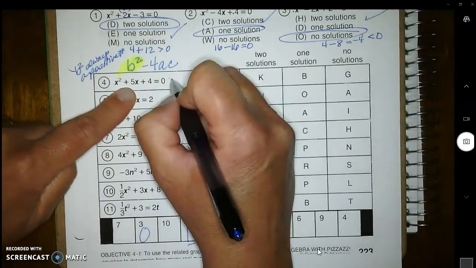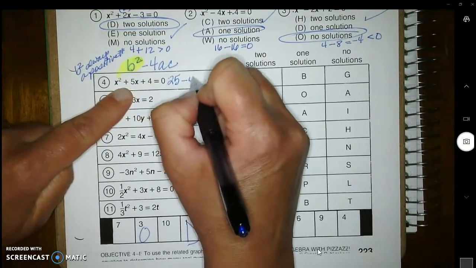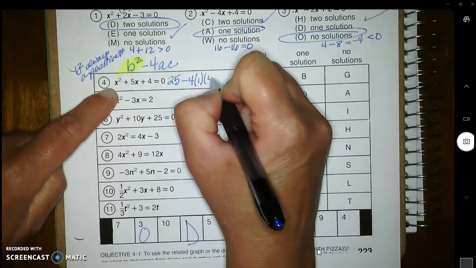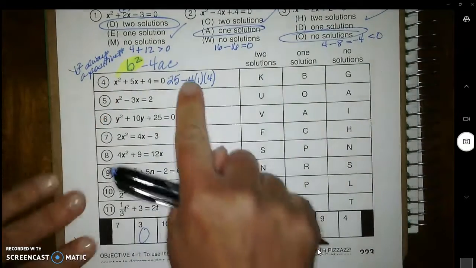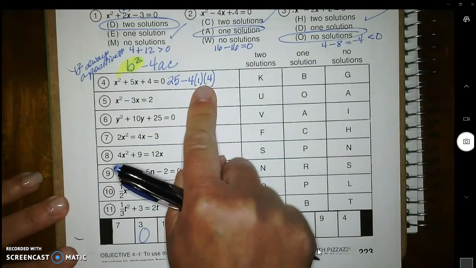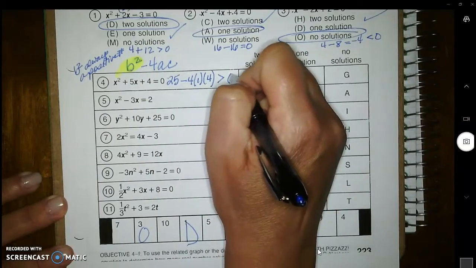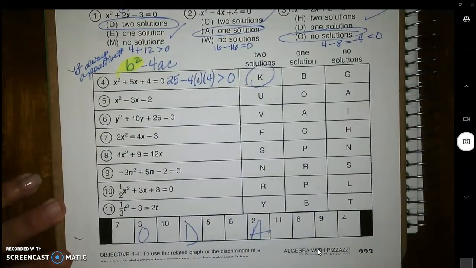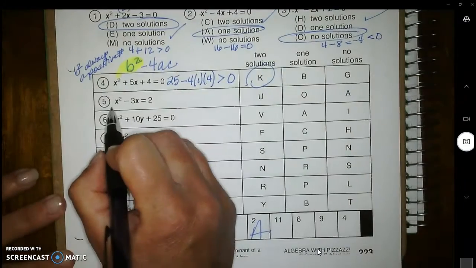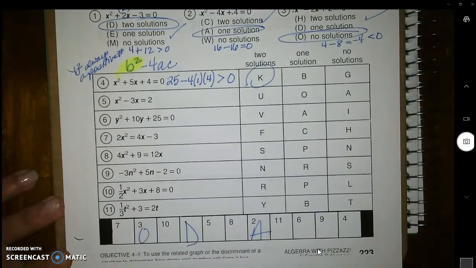Okay, so I'm going to do that in my head. So 5 squared is 25 minus 4 times 1 times 4. 4 times 1 times 4 is 16. 25 minus 16 is going to be a positive number. 2 solutions.